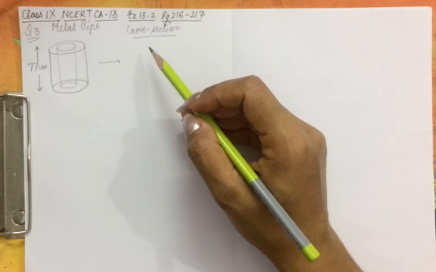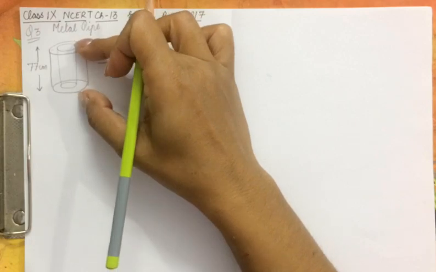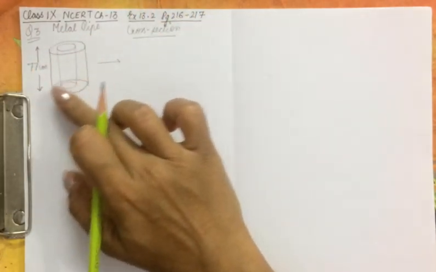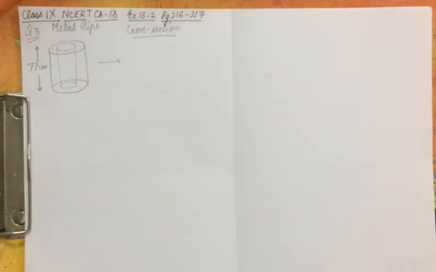You studied about the concept of cross section in 7th standard when you were introduced to solid shapes. So let's just revise what a cross section is. Whenever we obtain the cross section for a solid object, the easiest way to understand this is try thinking about slicing the solid object very thinly. So imagine that this pipe is sliced very thinly. What will be the shape of those slices? For this, you could imagine a cucumber maybe.